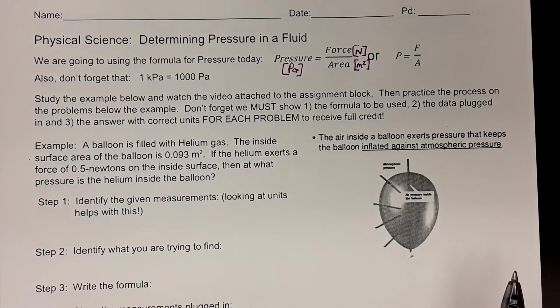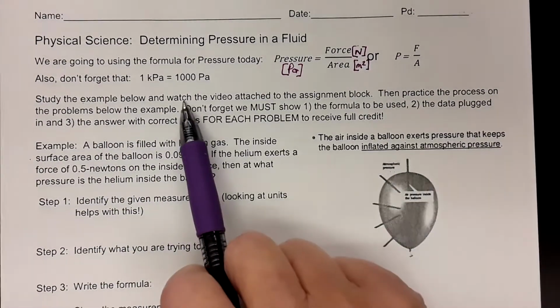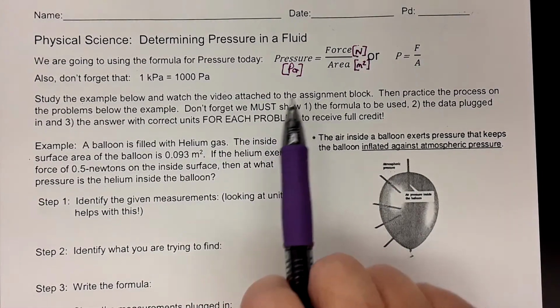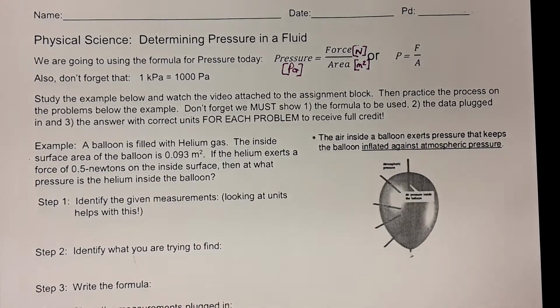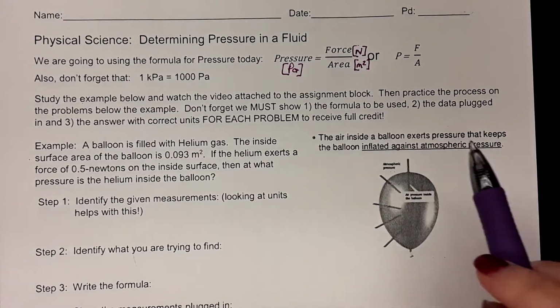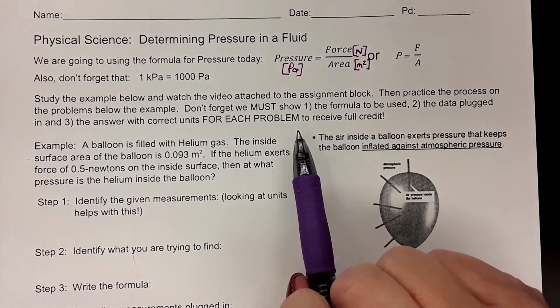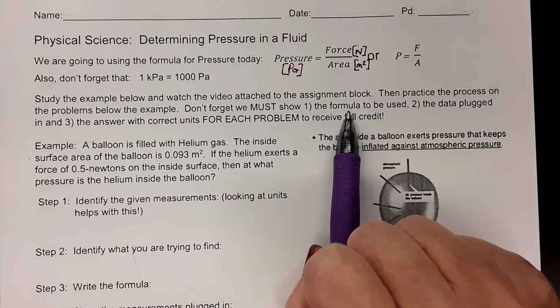All right, now let's look at the example below. You're going to watch this video, and then you're going to practice the same process on the other problems below the example. There are 4 for you to do. There are 3 things you must show. The formula that you're going to use. I don't care that it's the same formula, it may have to be rearranged. Show it.